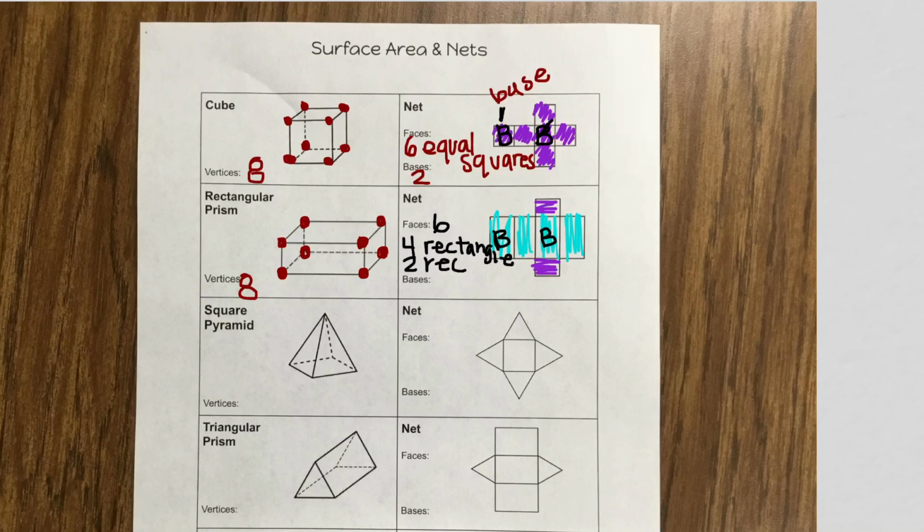These are not squares, those are rectangles. Do those look like every side is even? So I have 4 equal rectangles, and then I have 2 other equal rectangles. They don't equal each other, but there's 2 and 4.